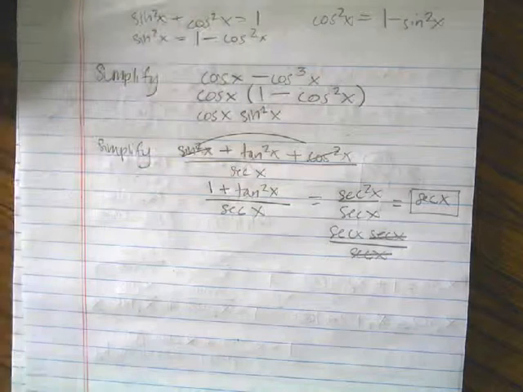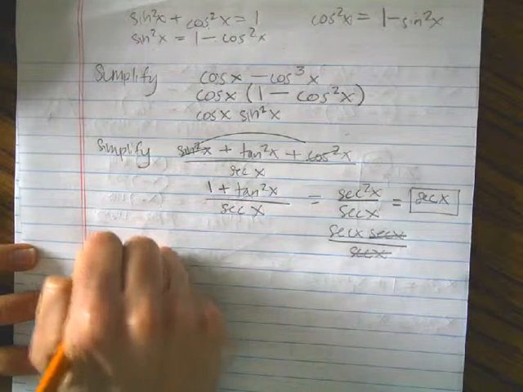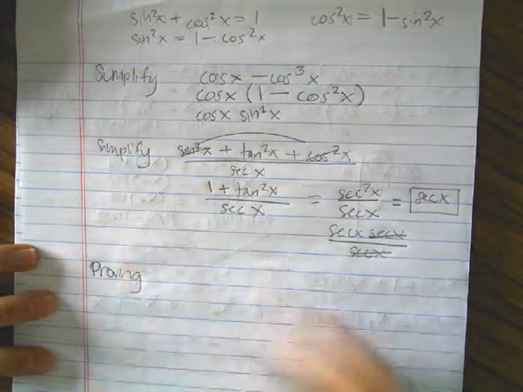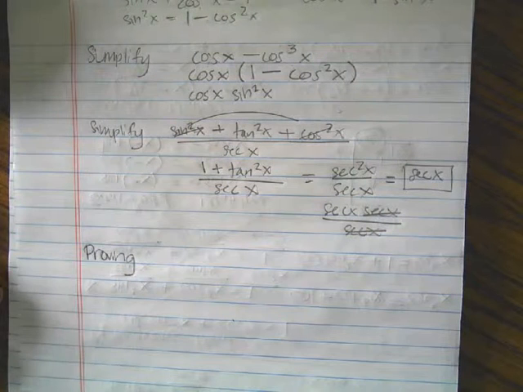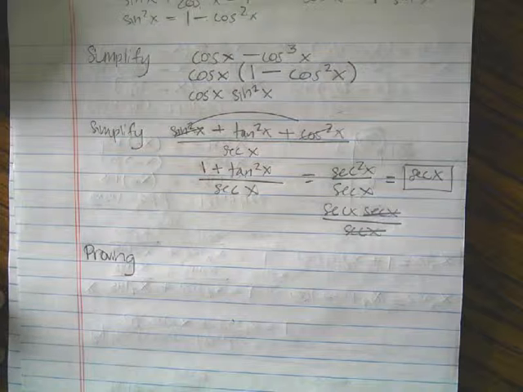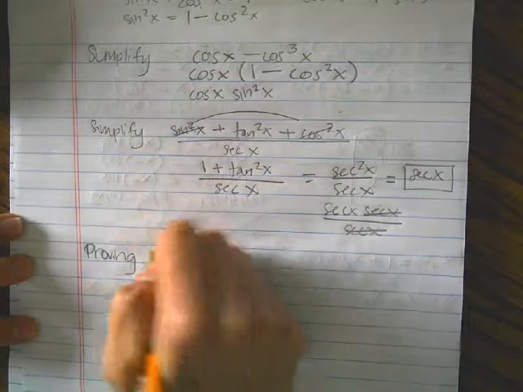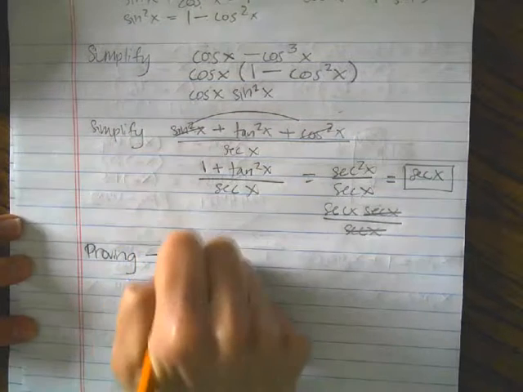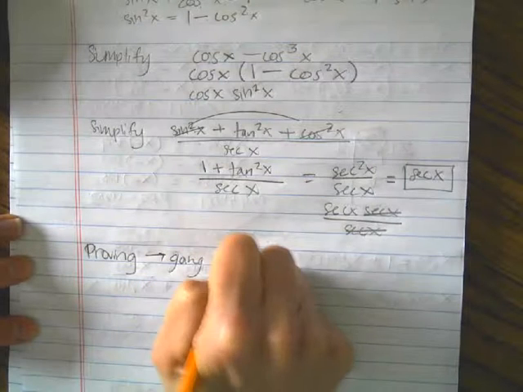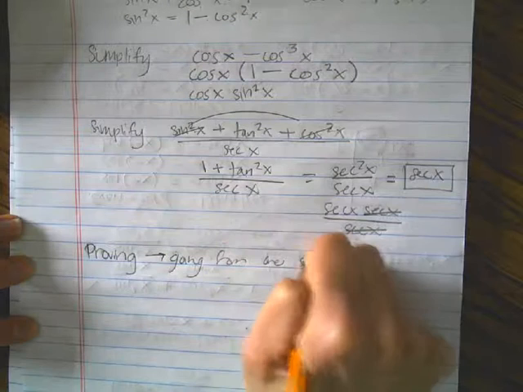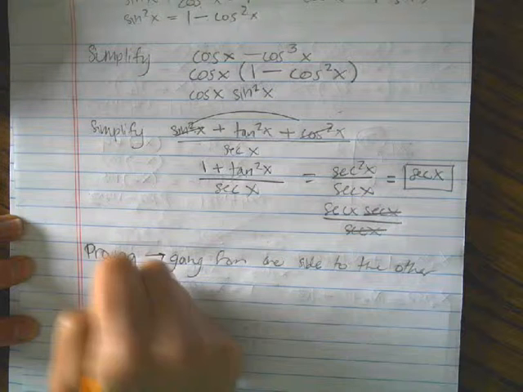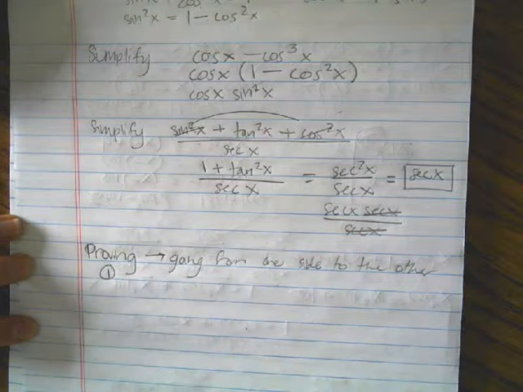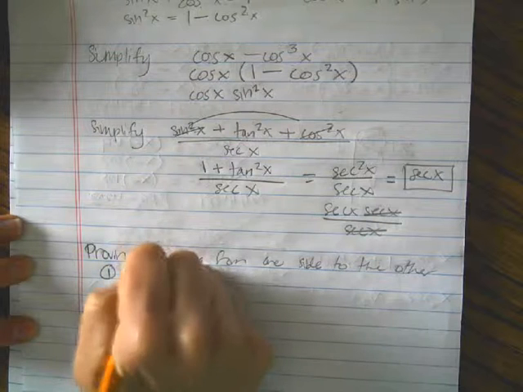Okay, so when you're proving is a little different than simplifying. Proving is trying to get from one side to the other. Okay, and there are things that you want to do. So essentially it's going from one side to the other. And the things you want to do are this. You start with the more complicated side.